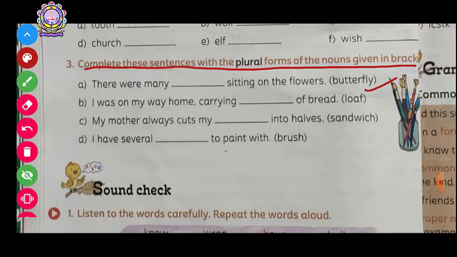Yes, butterflies. What is written? Y, isn't it? So this will convert into ies. Yes. So for the first number I will write here because space is not that much.